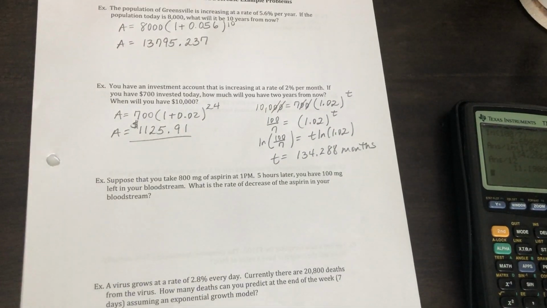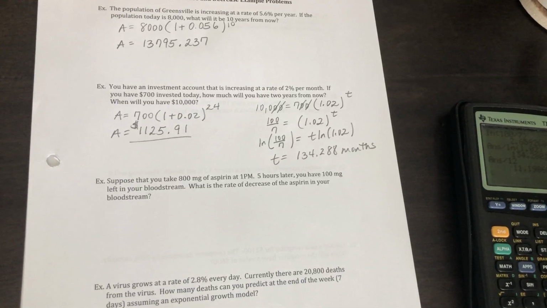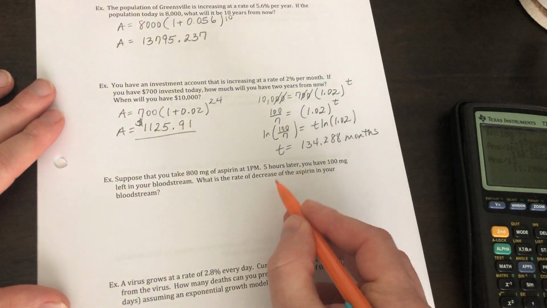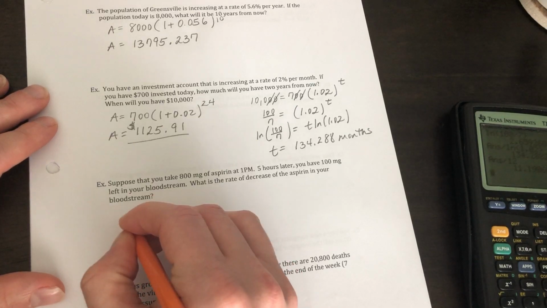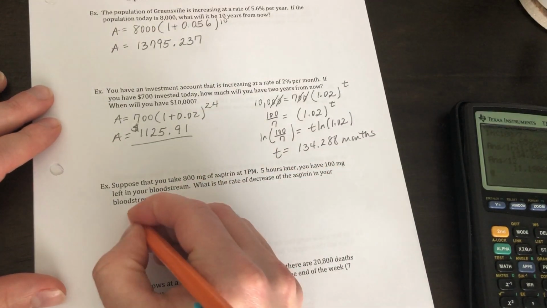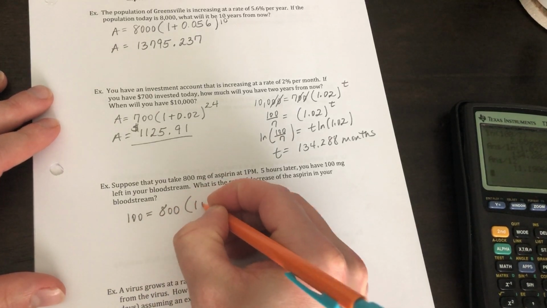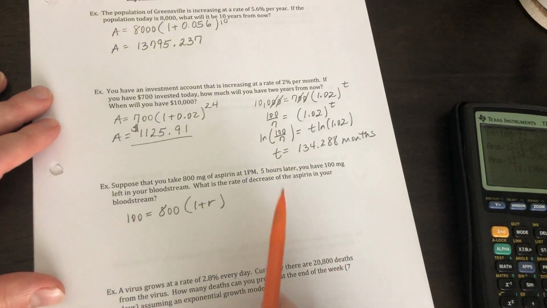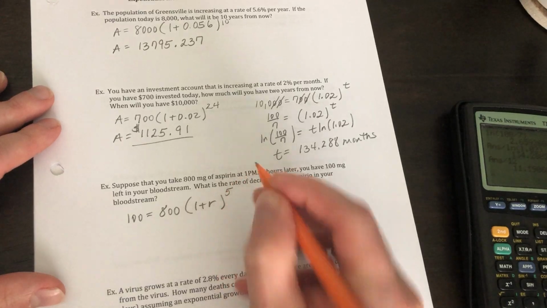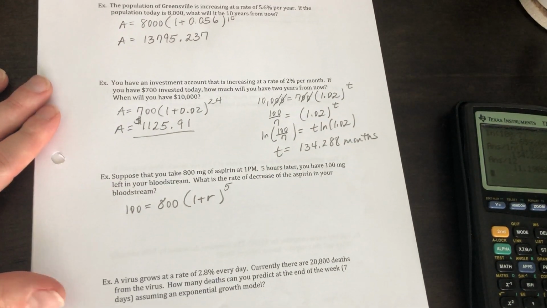Suppose that you take an 800 milligram aspirin at 1 p.m. 5 hours later, you have 100 milligrams left in your bloodstream. What is the rate of decrease of the aspirin in your bloodstream? Okay. So our initial amount is 800. Final amount is 100. So we say 100 is equal to 800 times 1 plus r. And 5 hours later, your time is 5. So what we're going to be doing is solving for r here.